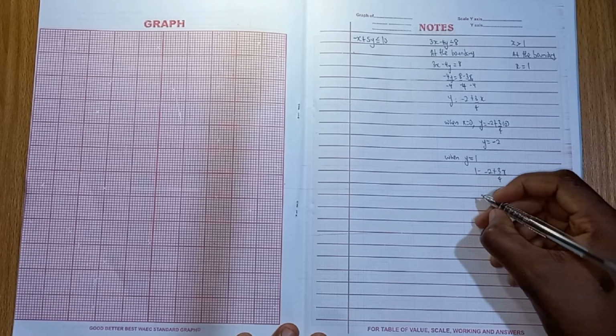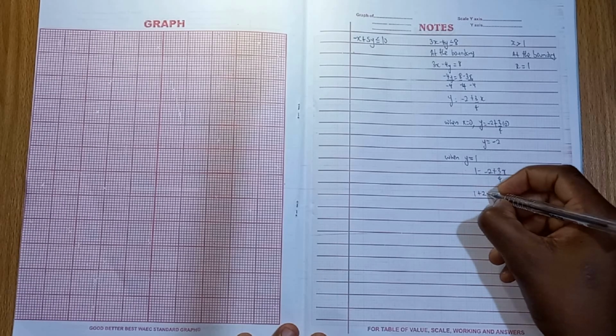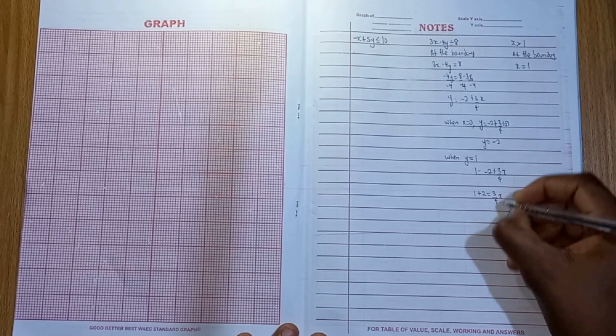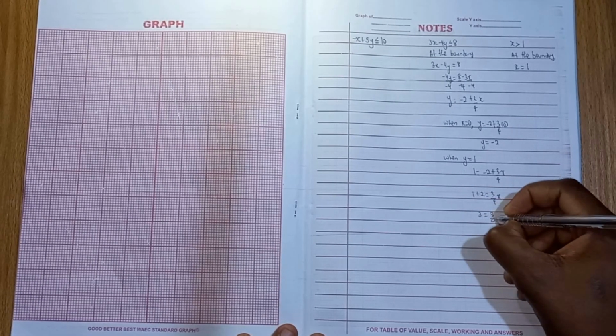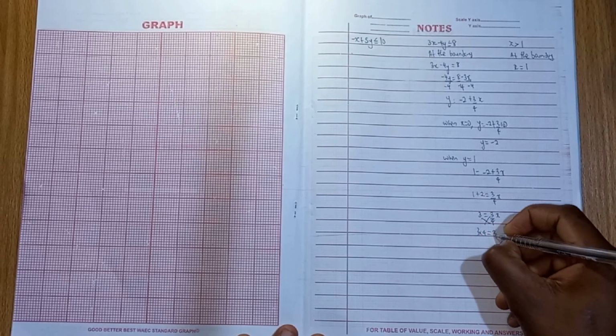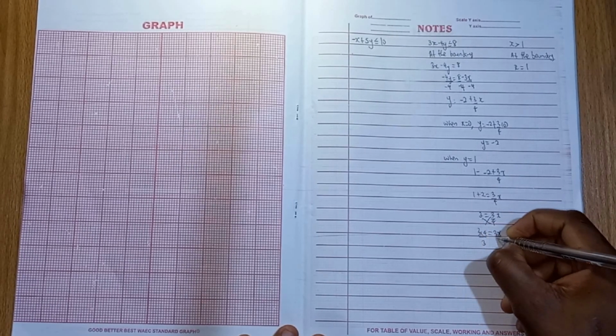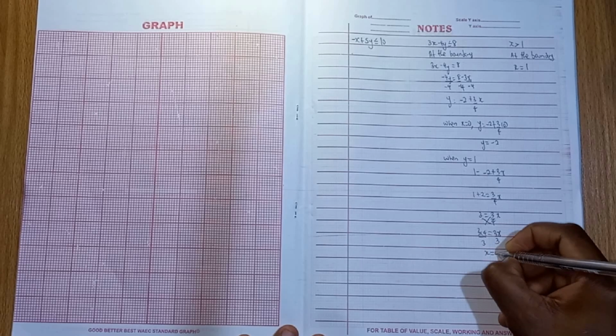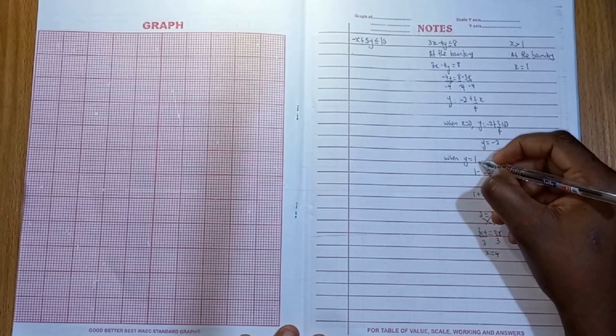So if this minus 2 comes over here, that will be 1 plus 2 is equal to 3 over 4x, and that will be 3 is equal to 3 over 4x. So if I cross multiply, this will be 3 times 4 is equal to 3x, and if I divide both sides by 3, my x will be equal to 4. So when y is 1, my x is 4.